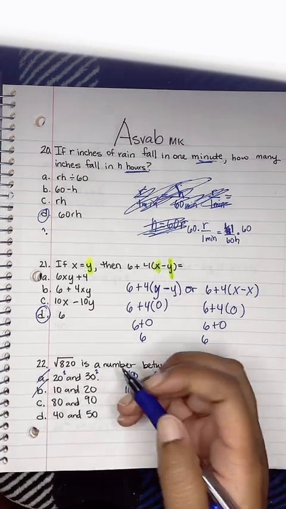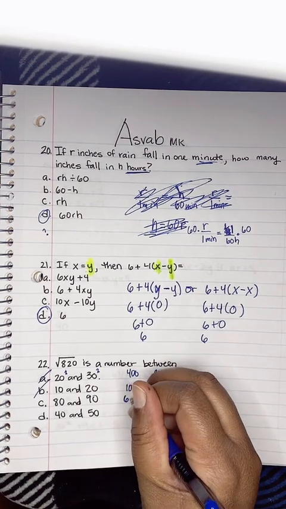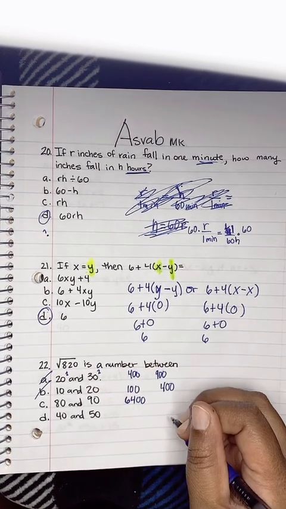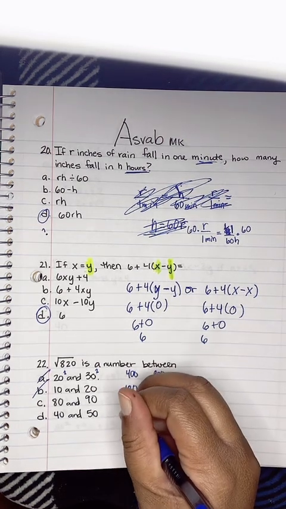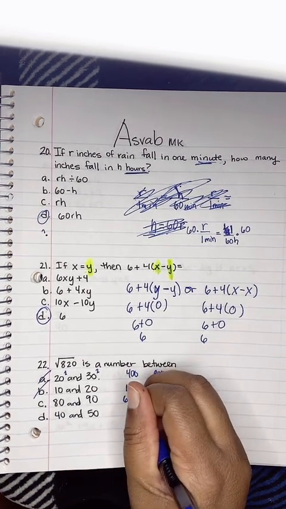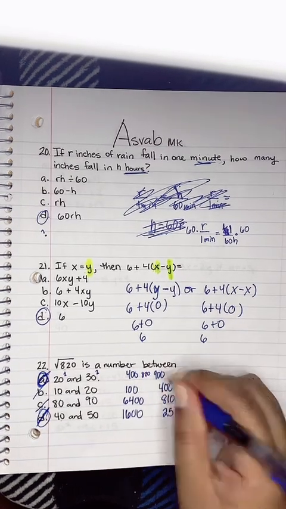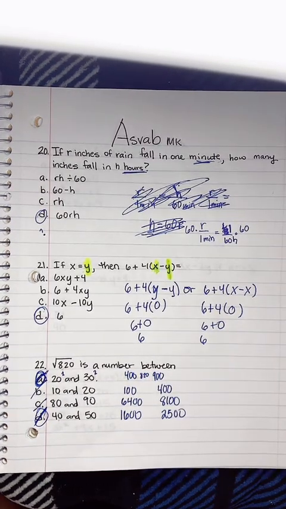So then we do 80 times 80, which is 6,400. Oh, I'm losing it, y'all.